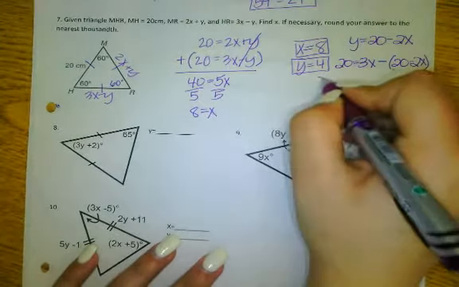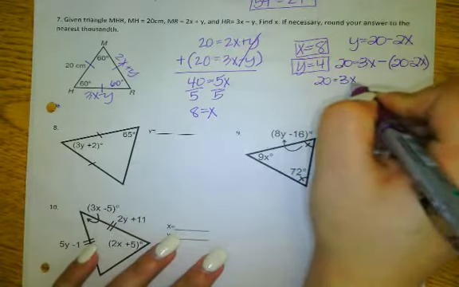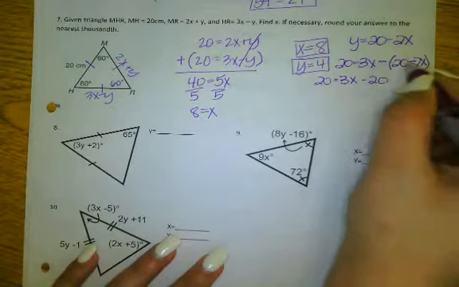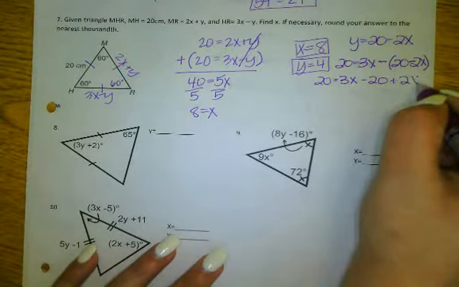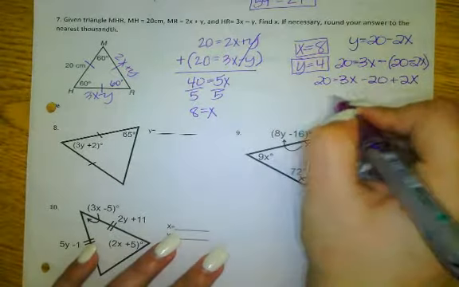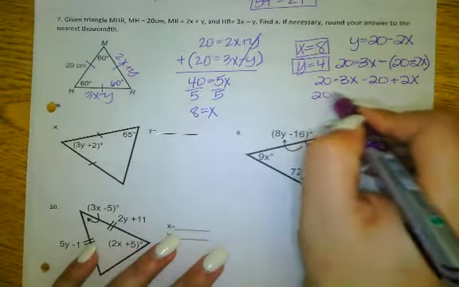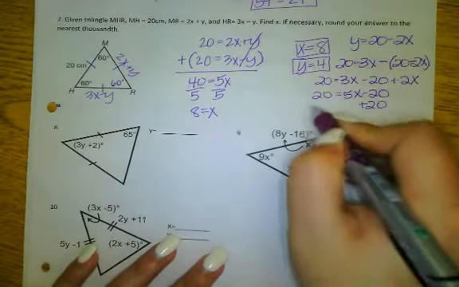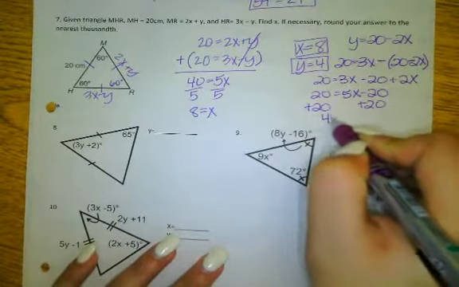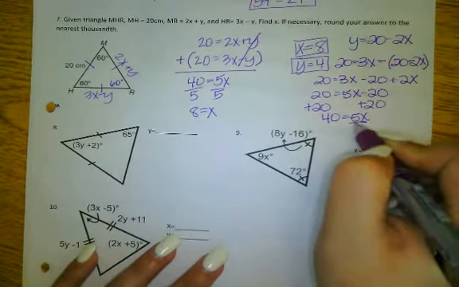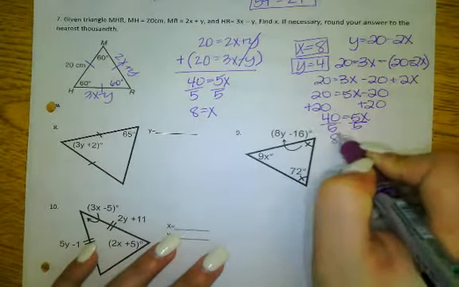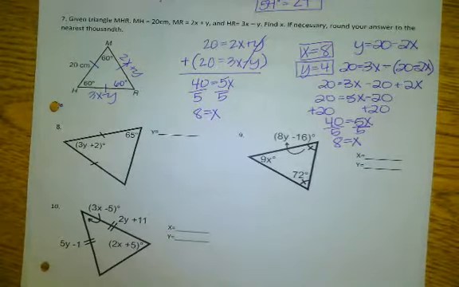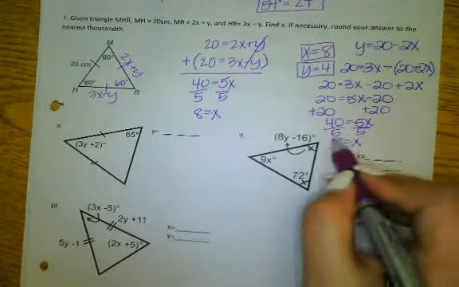A double negative here is a positive, so plus 2x. And then you're left with the same thing. 20 equals 5x minus 20. Add 20 to both sides. 40 equals 5x. So 8 equals x, and then you would just go back and substitute in for y. So this is the substitution method. This was the elimination method.